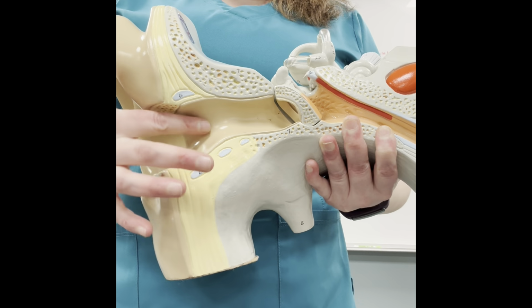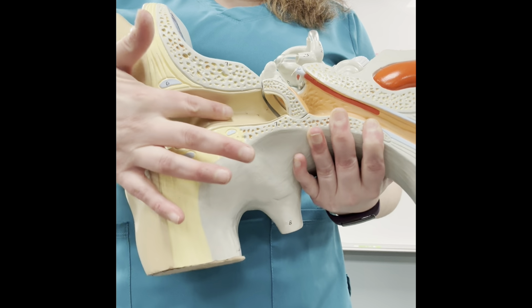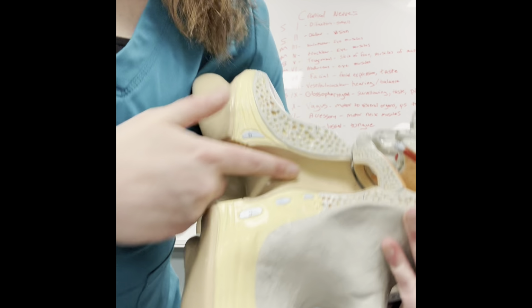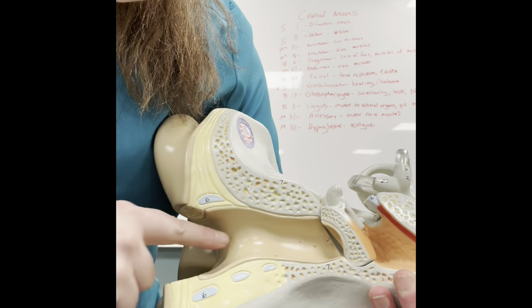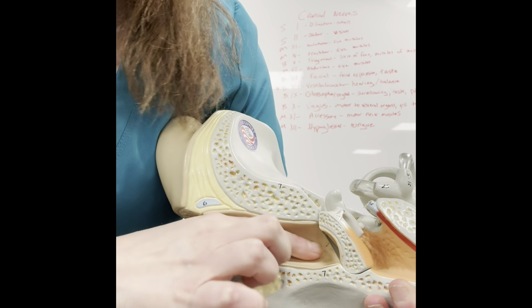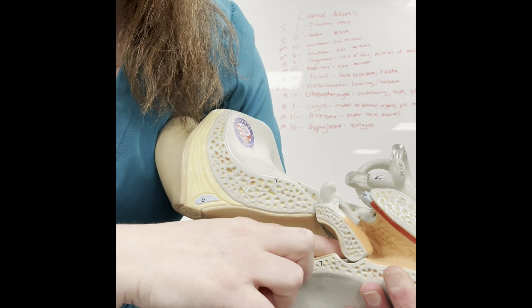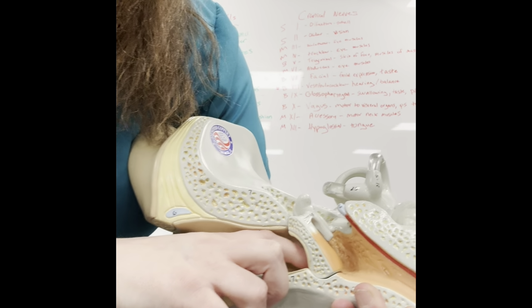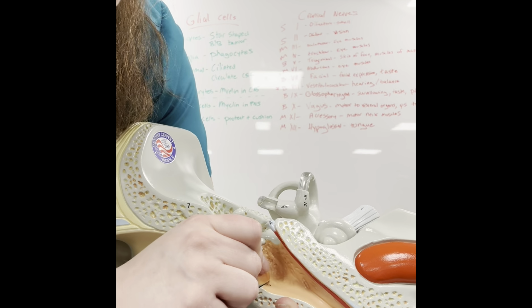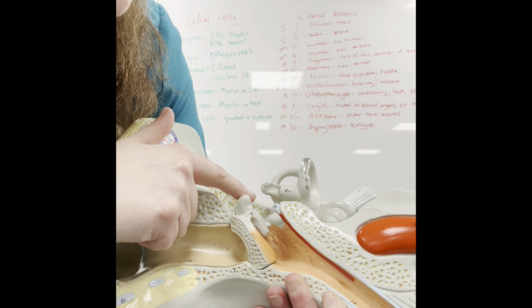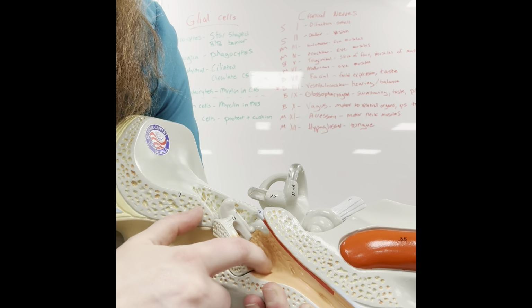And then this is gonna be your external acoustic meatus, right? And it's going through the temporal bone, okay? This is your external ear. The external ear ends at the tympanic membrane, okay? This is your tympanic membrane, or your eardrum. Then we get the ossicles. Those are the 3 little bones in the middle ear.